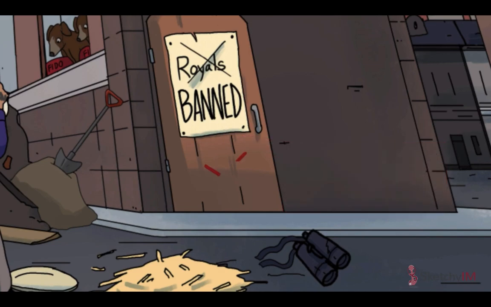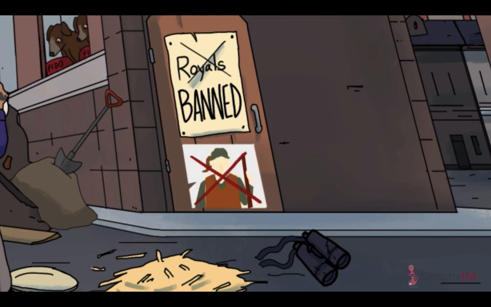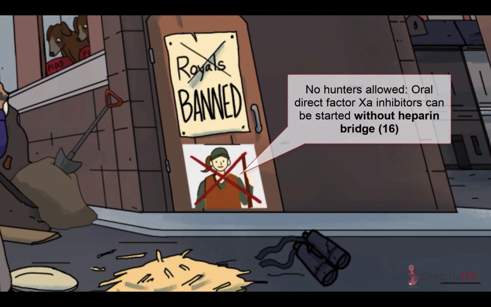Oral direct factor 10A inhibitors are special. They are the first oral anticoagulants that can be started alone, that is, without heparin, right from the beginning. That's a big deal. To help you remember, we've drawn this No Hunters Allowed poster to remind you that a heparin bridge is not needed when you're starting rivaroxaban or apixaban.